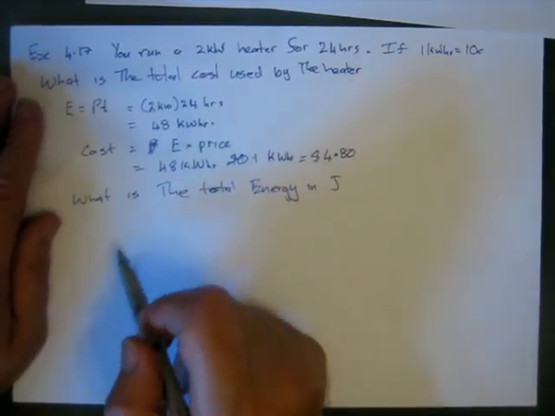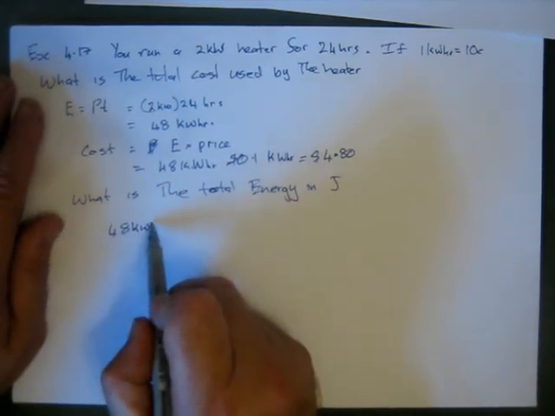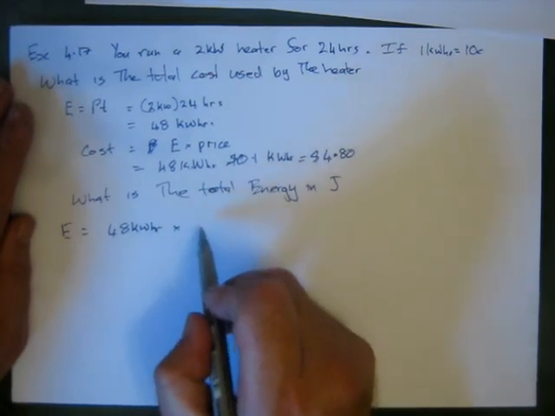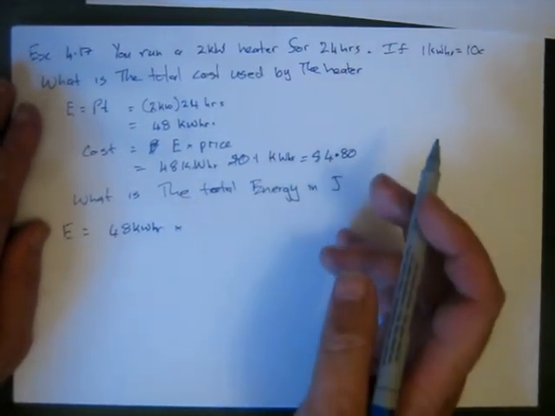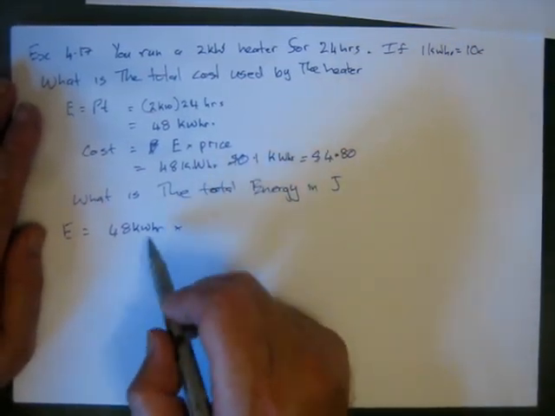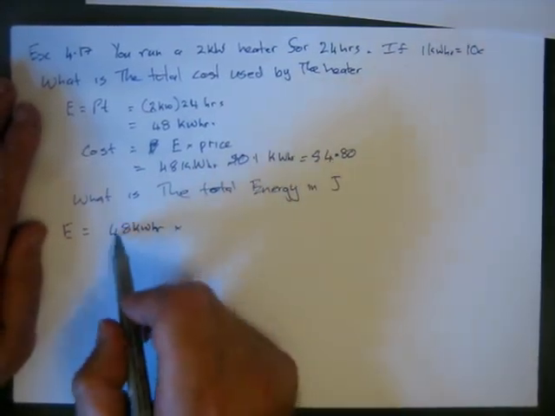Well, we did this before, so 48 kilowatt hours energy equals 48 kilowatt hours times how many seconds per hour. So let's try that again.